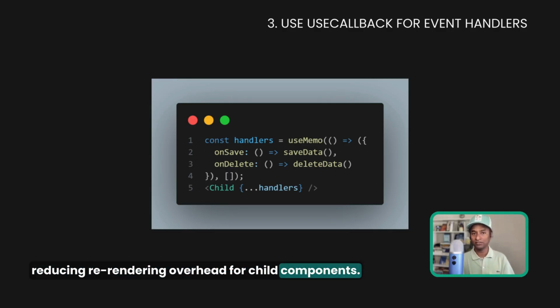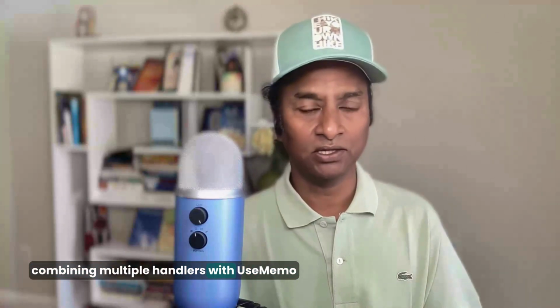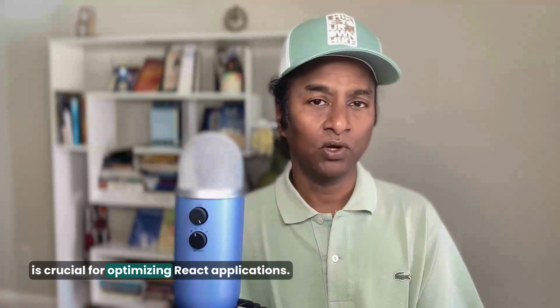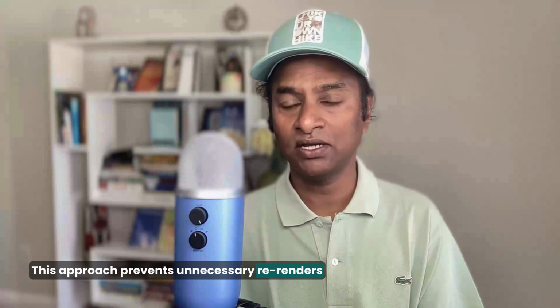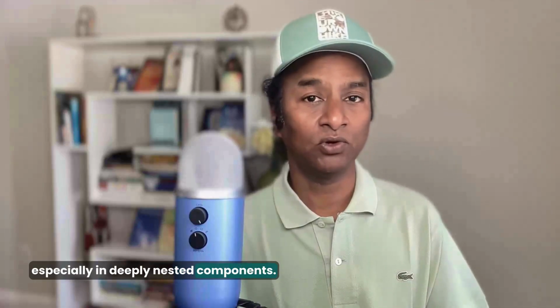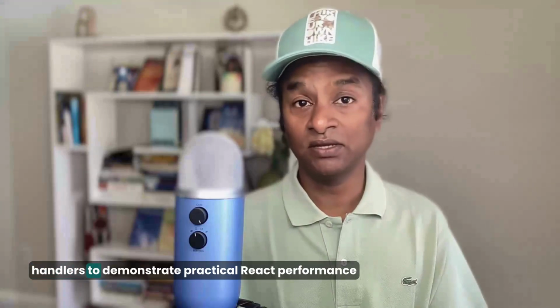for child components. Memoizing event handlers with useCallback and combining multiple handlers with useMemo is crucial for optimizing React applications. This approach prevents unnecessary re-renders and ensures efficient updates, especially in deeply nested components. In interviews, share examples where you optimized event handlers to demonstrate practical React performance strategies.